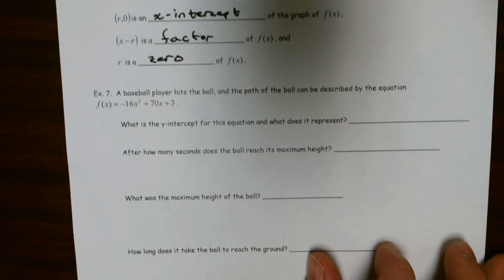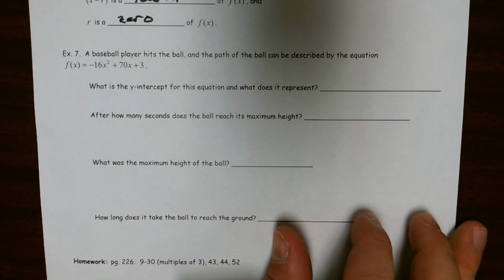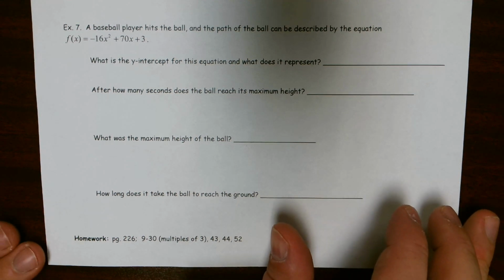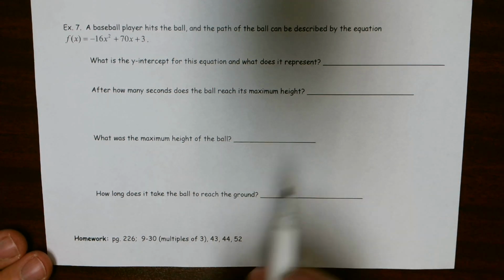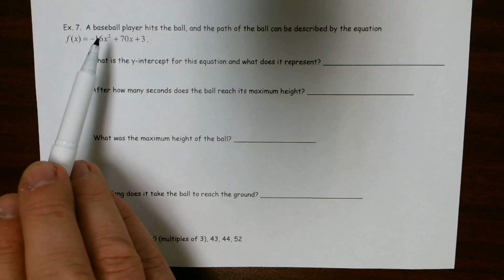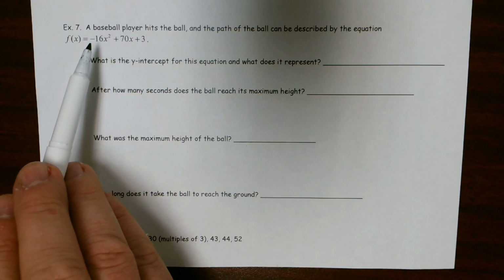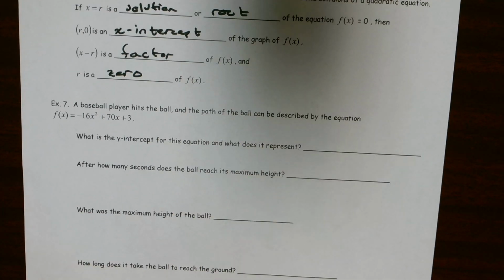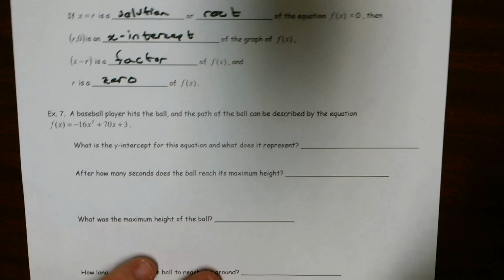Okay, so let's take a look at an example here and do a little real-world application of quadratic formulas. So we got a baseball player, they hit a ball, and the path of the ball can be described by this equation. Okay, so I don't really know too much about this equation other than that it's a parabola opening down. Okay, so if we are so bold as to draw a little small picture of a baseball player hitting a ball.